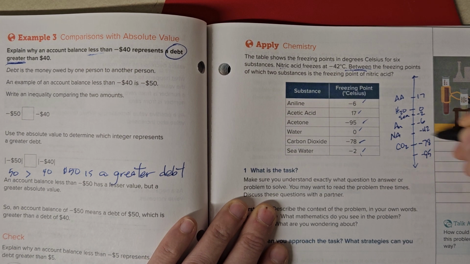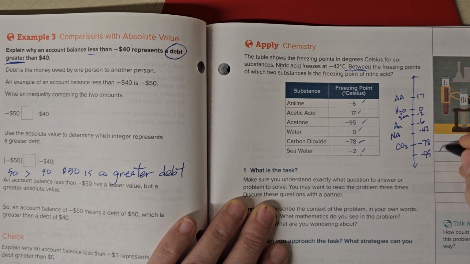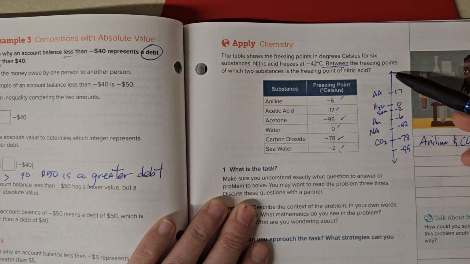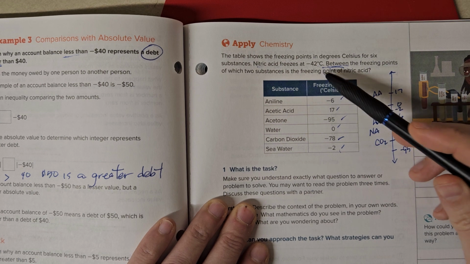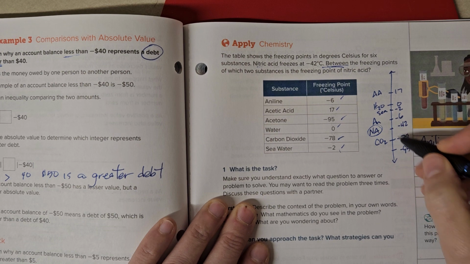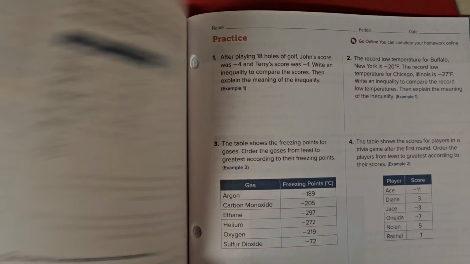Nitric acid. So when the question asks, nitric acid freezes between what other two substances? The aniline, and what's below it? CO2. So that's how you would figure that out, is just graph them all on a number line and then put what you need to have the question about, and then see what's above or below when it asks for what's in between. It's going to be easiest for you if you just graph them all.